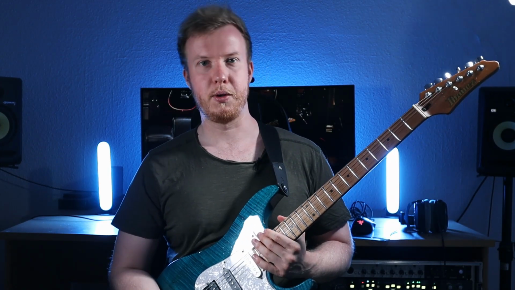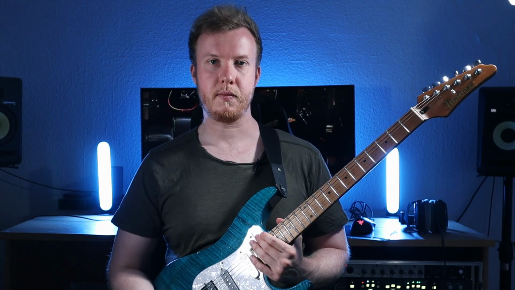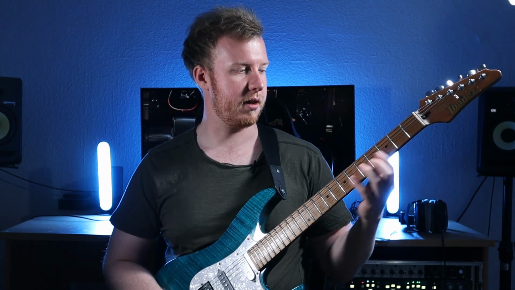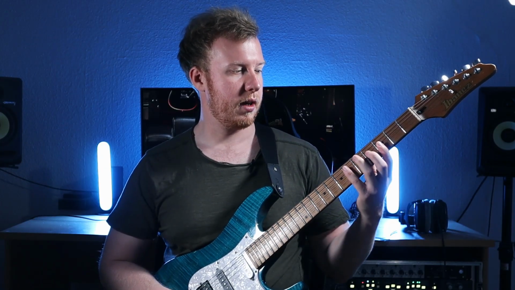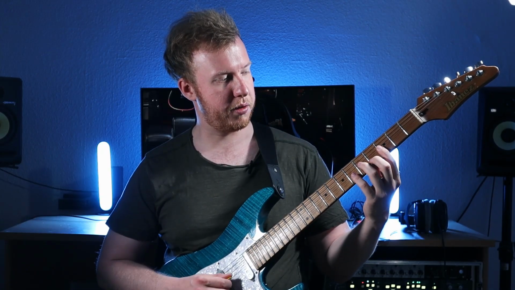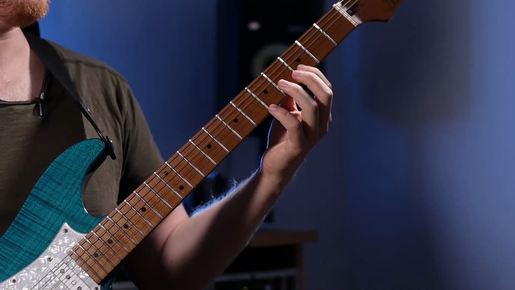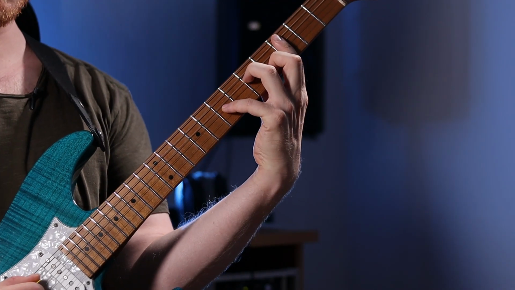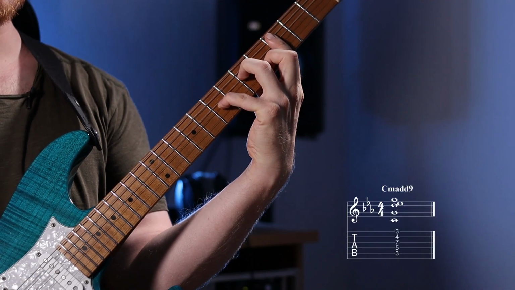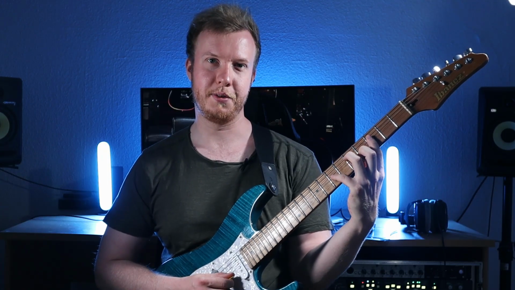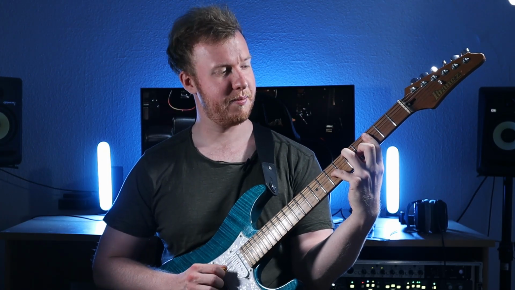But if we want to keep the minor third in, we have to look for another way to get this minor third in again. So we could try to put the 9th right here, which is a bit harder to get. But now you can hear I have the 9th and also the minor third right here.